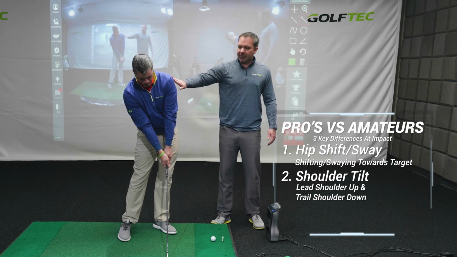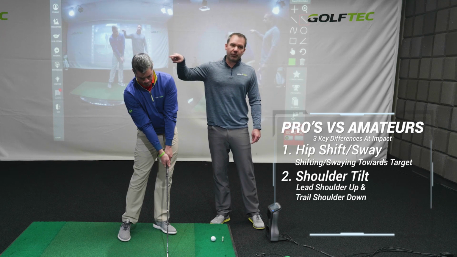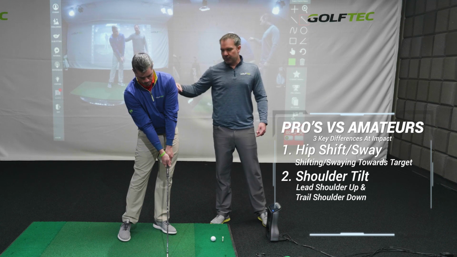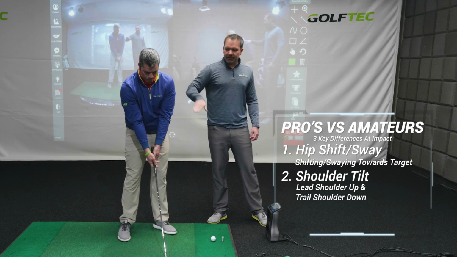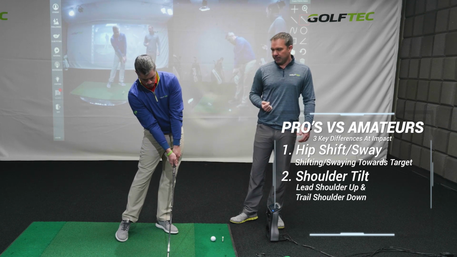Then his shoulders are tilted 39 to the right. That's because his shoulder shift or sway is actually almost an inch further away than where it started. So those two combined together, the shift and the tilt, is really starting to give you a way to have the club ascend.